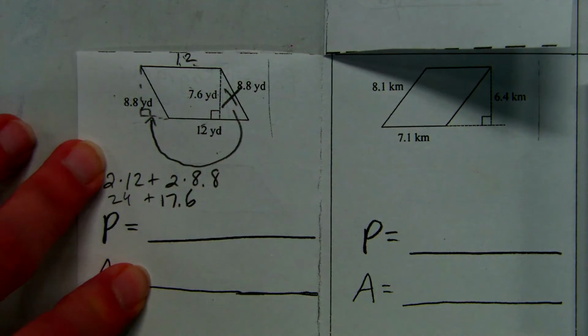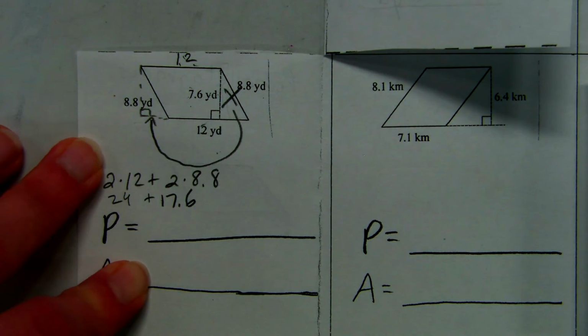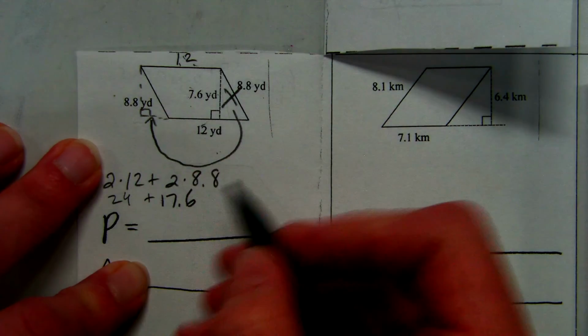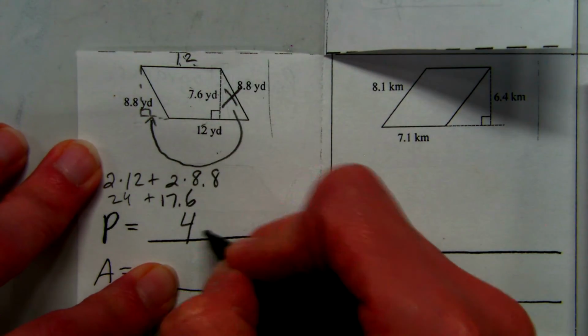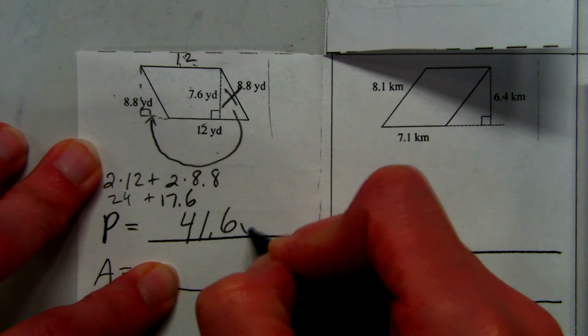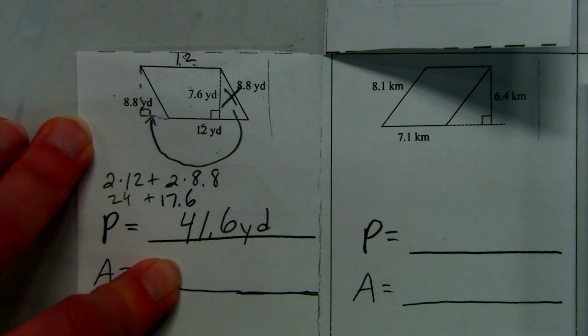Raise your hand if you know. Bennett. Order of operations, multiplication comes before addition. So then we can add these 2 together. I'm using my calculator to make this a little faster. You get 41.6 yards.